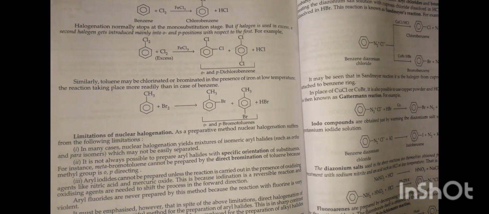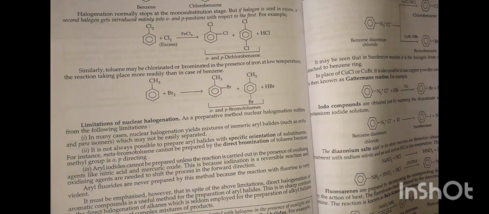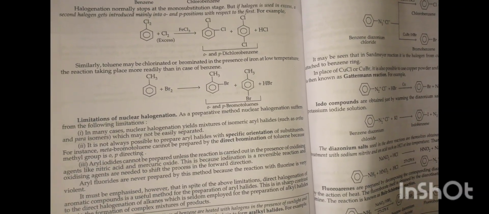For example, chlorobenzene is obtained when benzene is reacted with chlorine in equivalent quantities in the presence of ferric chloride, obtained in situ by reaction between iron and chlorine. Halogenation normally stops at the mono-substitution stage, but if halogen is used in excess, a second halogen gets introduced, mainly into the ortho and para positions with respect to the first. Similarly, toluene may be chlorinated or brominated in the presence of iron at low temperature, the reaction taking place more readily than in the case of benzene.